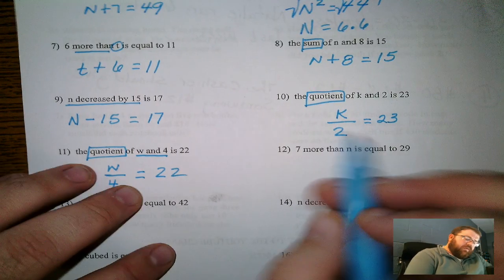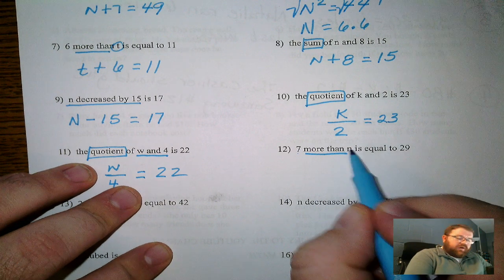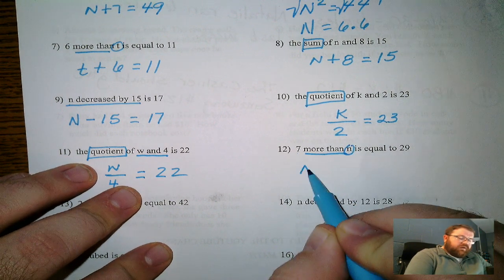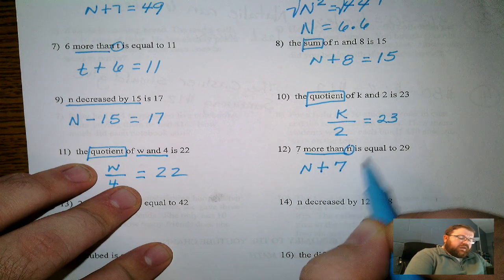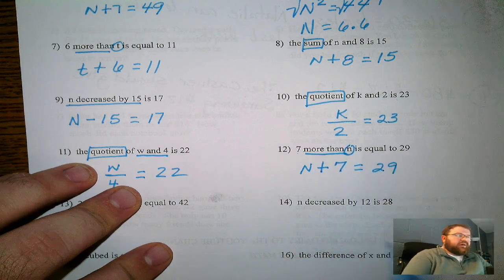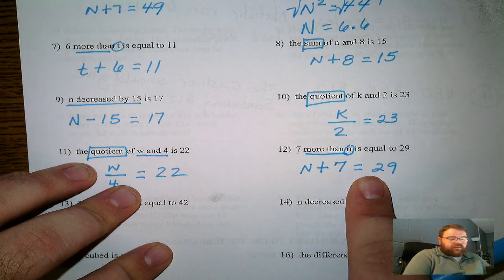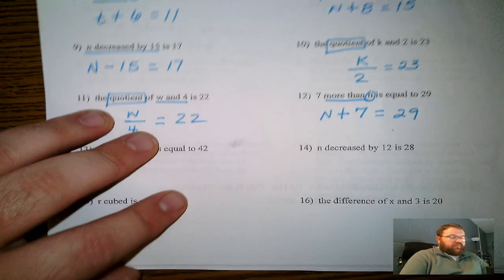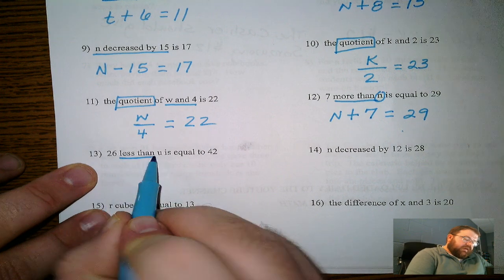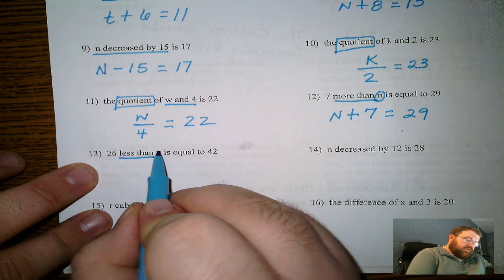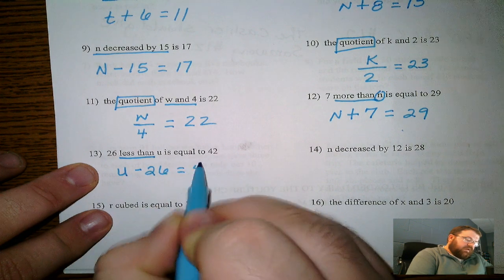Number 12, 7 more than is a switch phrase, so whatever comes after it is going to move to the front. More than is addition, so n plus 7 equals 29, and you would solve that. If you're not sure how to solve this, again, go back, look at day 1. 13, 26 less than, switch phrase, so u is going to come first, minus 26 is equal to 42.